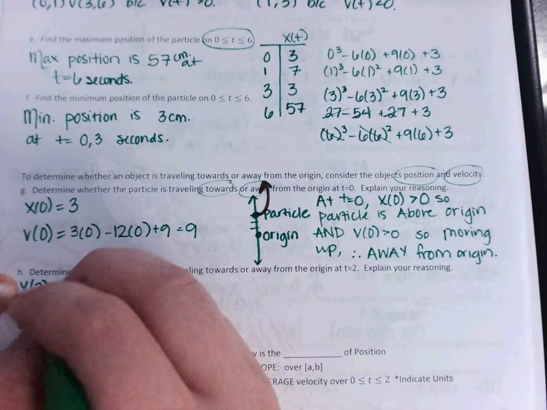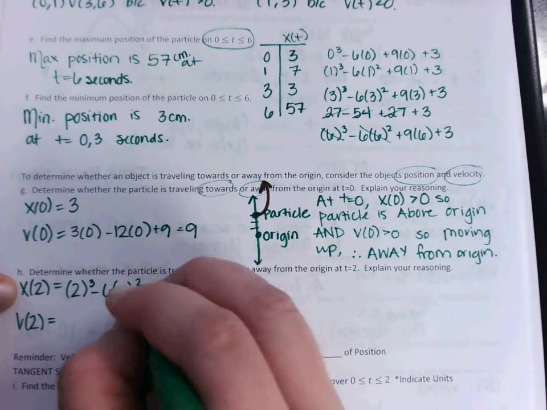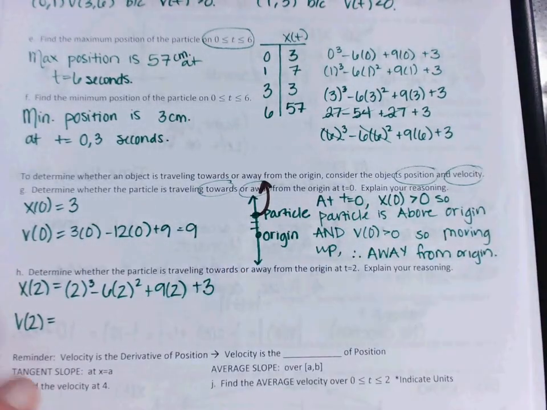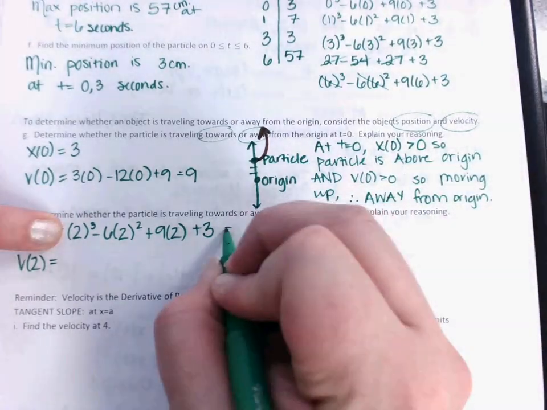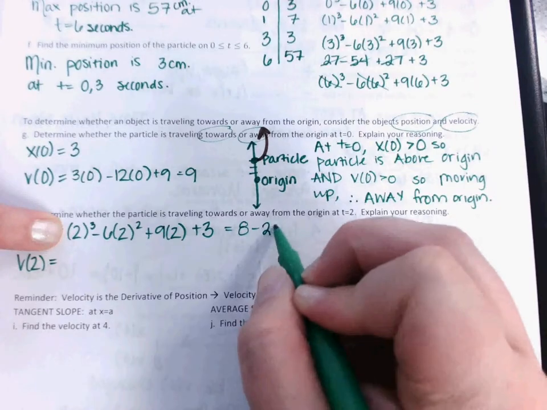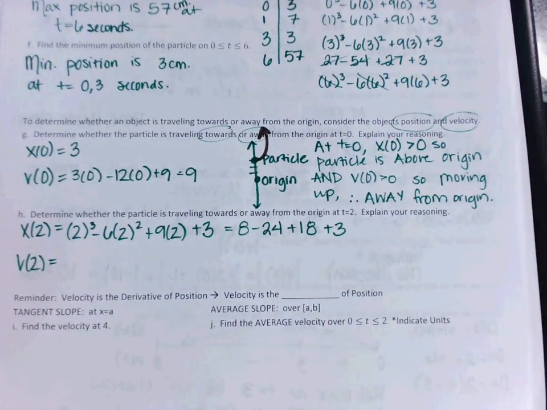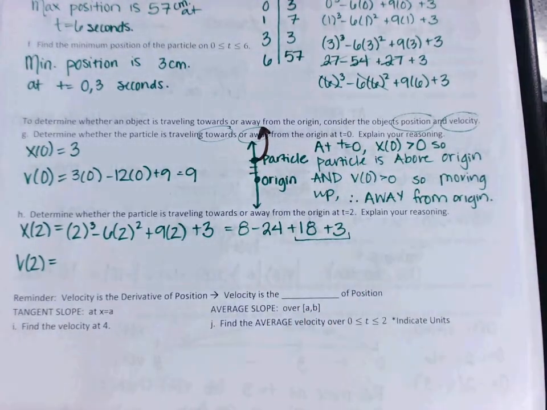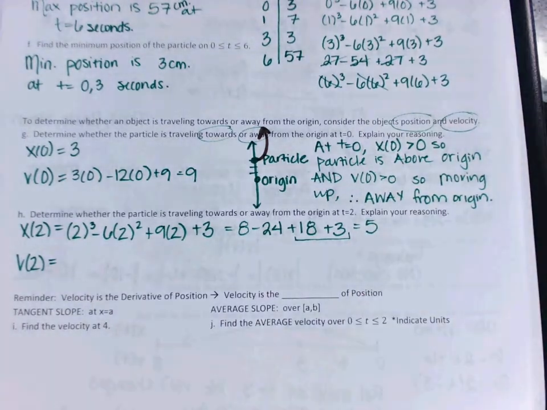So it'd be 2 cubed minus 6 times 2 squared plus 9 times 2 plus 3. So that's 8. That'd be minus 24. And then if that's 21, negative 24 and 21 is negative 3, so plus 8 is 5.